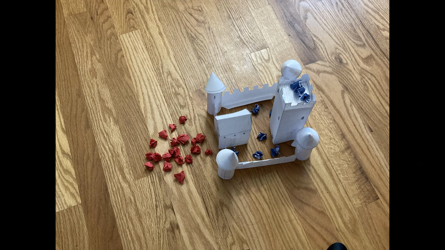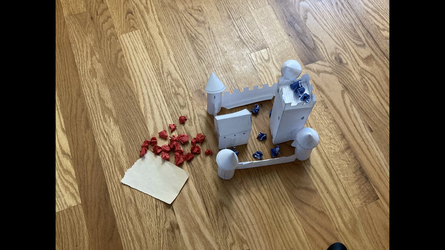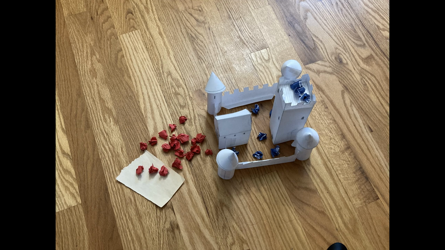The first way to attack a castle, and probably also the smartest way, is to do it via deception. This is where you send spies into the castle, and they can mess up the castle's defenses, like lowering the drawbridge or opening the gates.